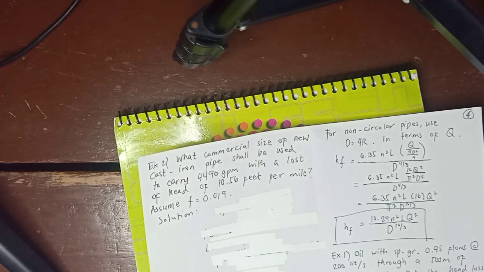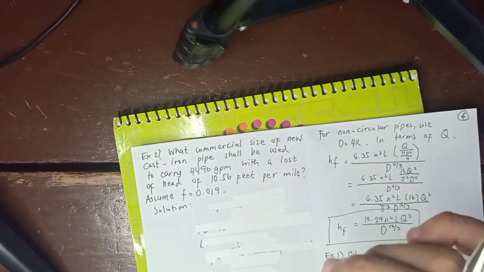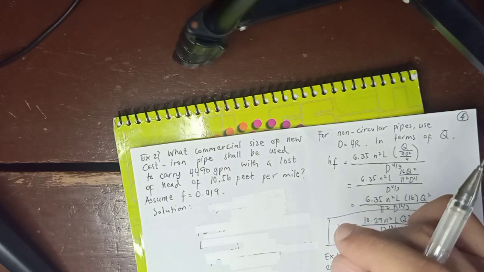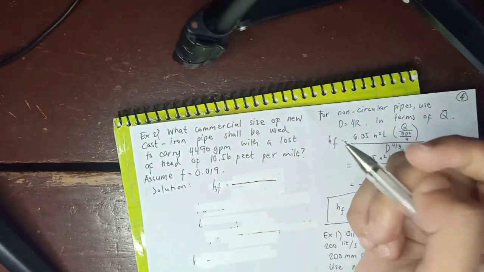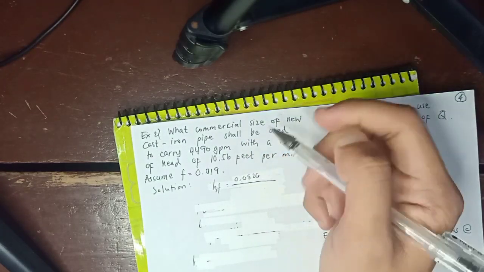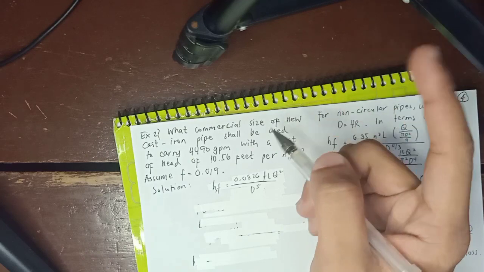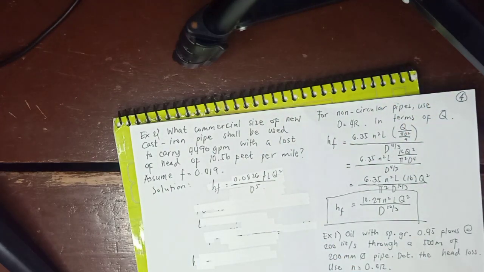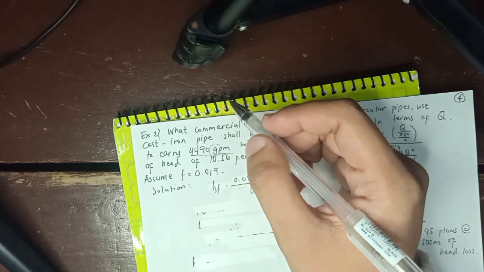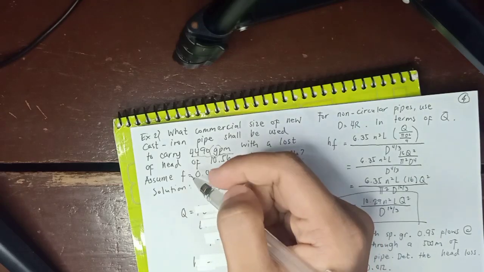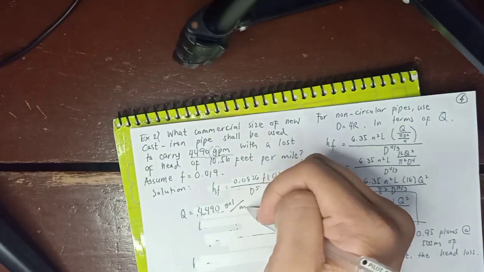So the real solution should be, you are asked for the commercial size, and the solution that I have shown to you is for your V. But anyway, so let's resolve. hf equals 0.0826 FL Q squared over D to the power of 5. Take note that we are dealing with fluids, so never use grams, it is gallons. So let me correct my statement beforehand. It is 4,490 gallons per minute.